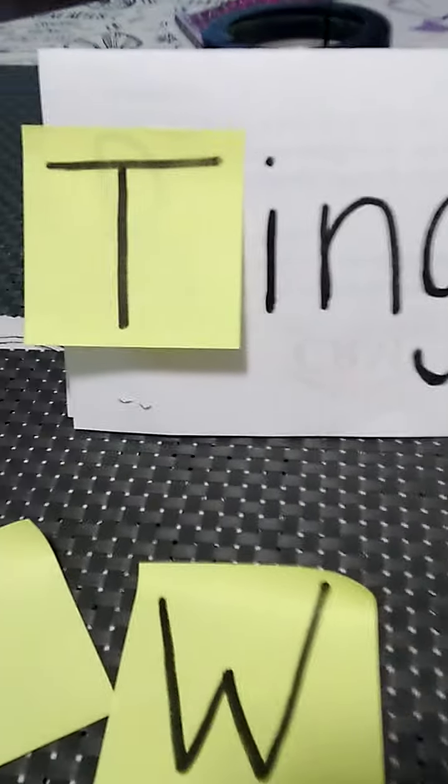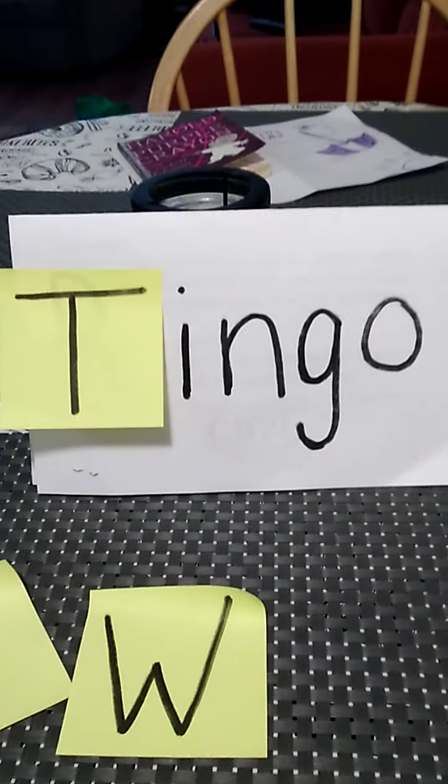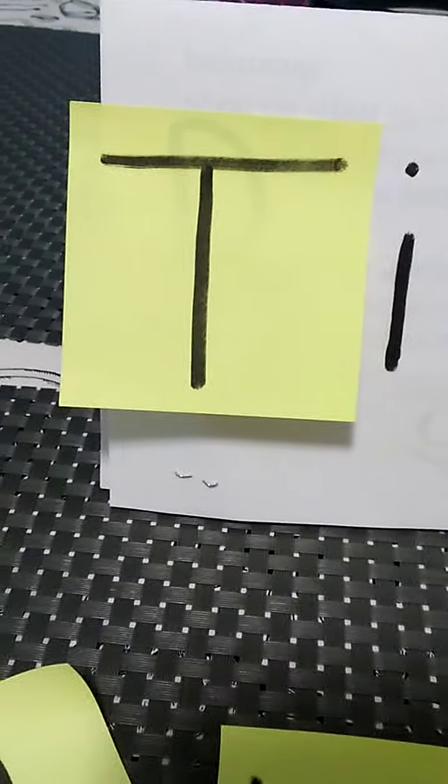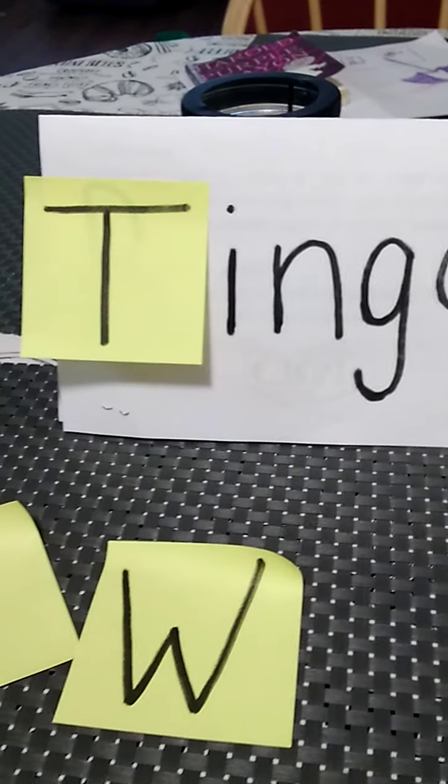There was a farmer who had a dog, and Tingo was his name. Oh, T-I-N-G-O, T-I-N-G-O, T-I-N-G-O, and Tingo was his name.